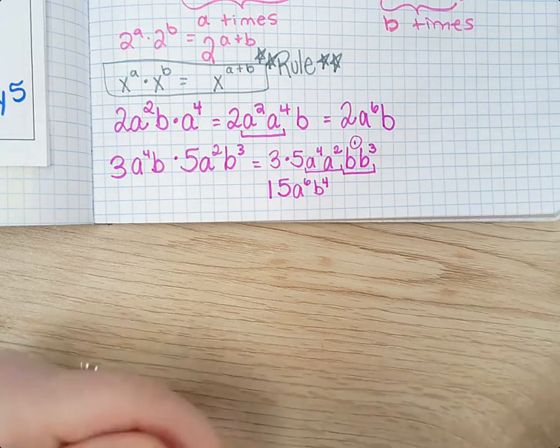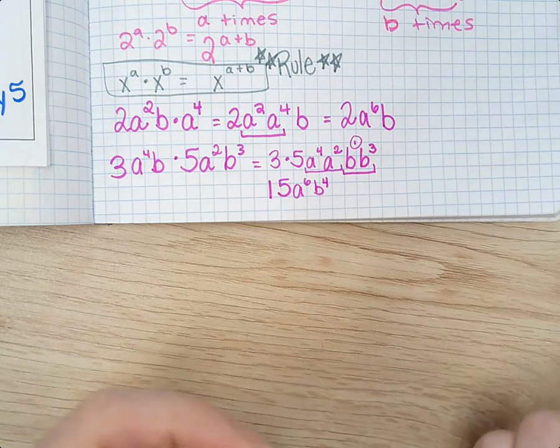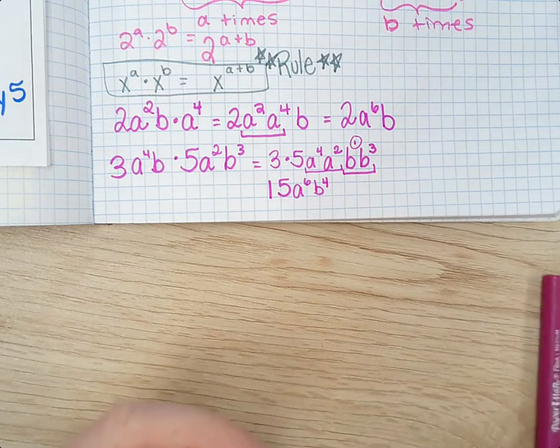All right, so how do you feel about multiplying with like bases? Hard, easy, just right?